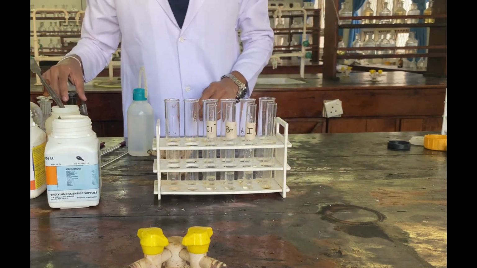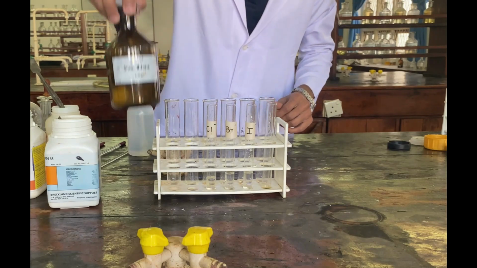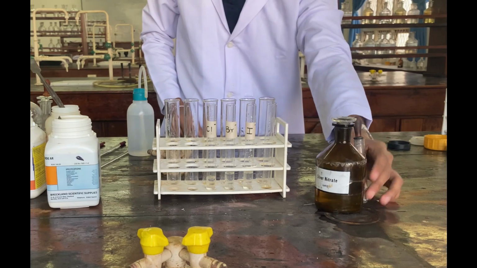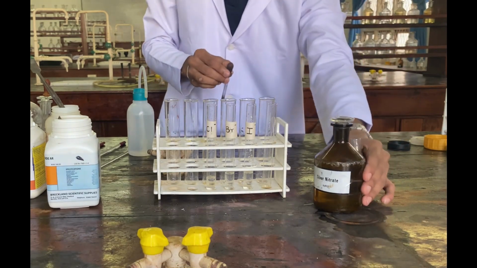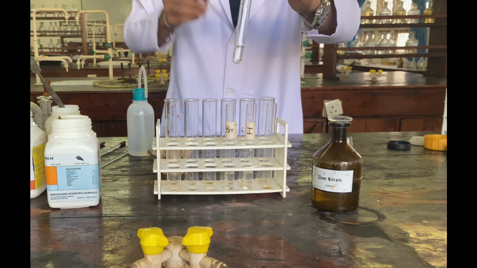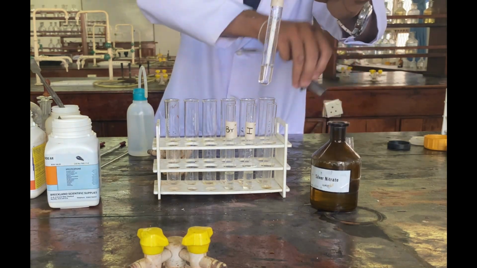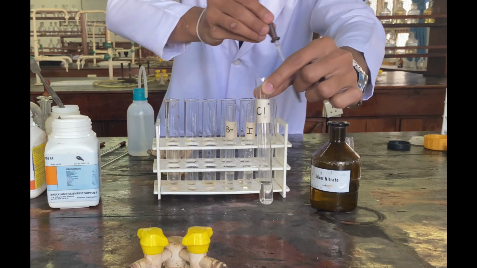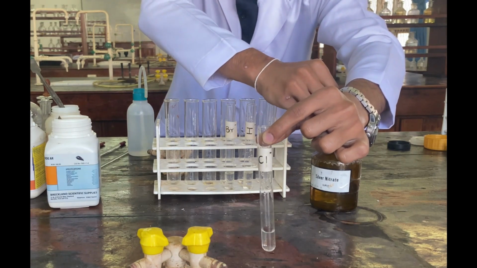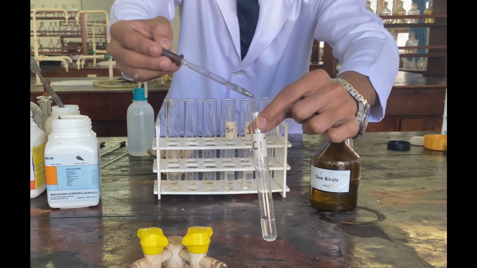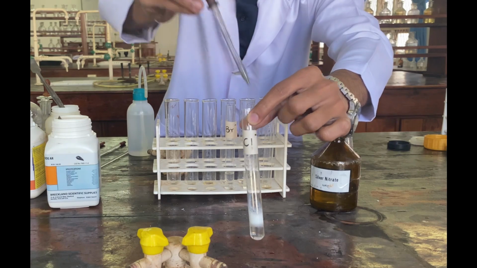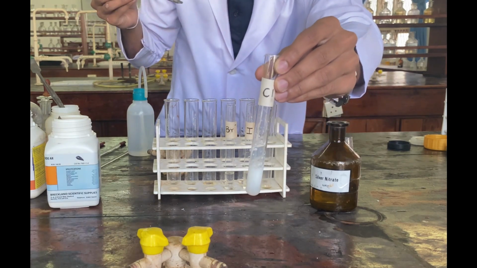In test 1, we are going to introduce a little bit of silver nitrate into each of these test tubes which contain halides. First, we add a little bit of silver nitrate to the first one. Notice that as soon as we do so, we get a white precipitate and it is silver chloride.